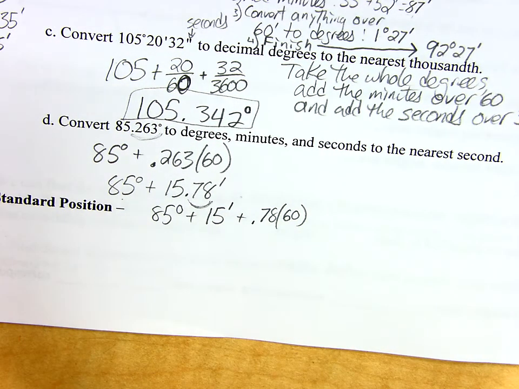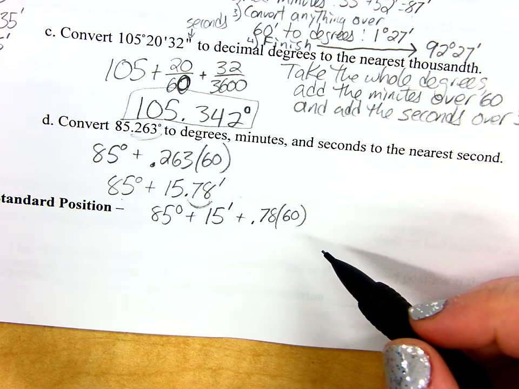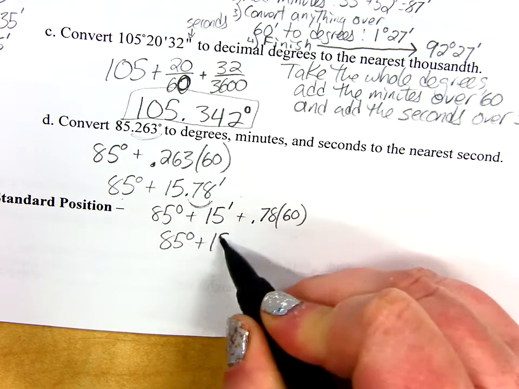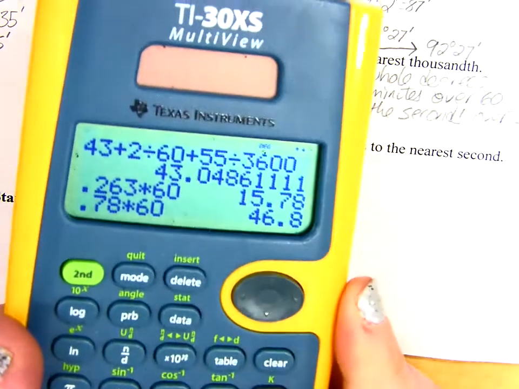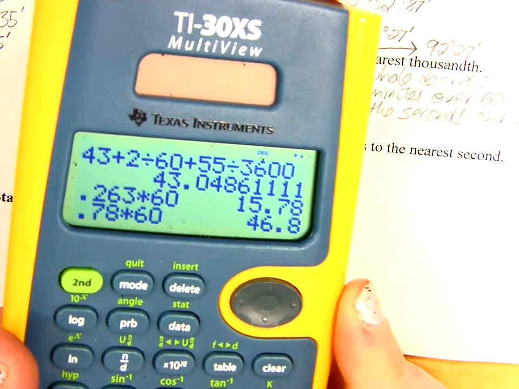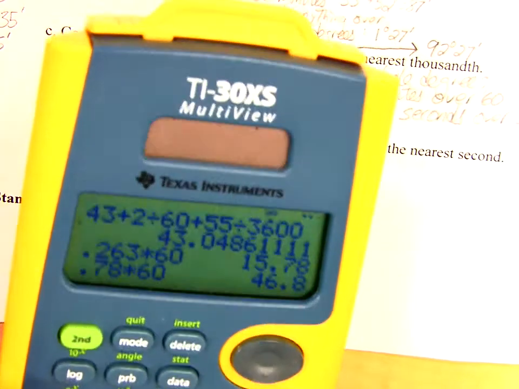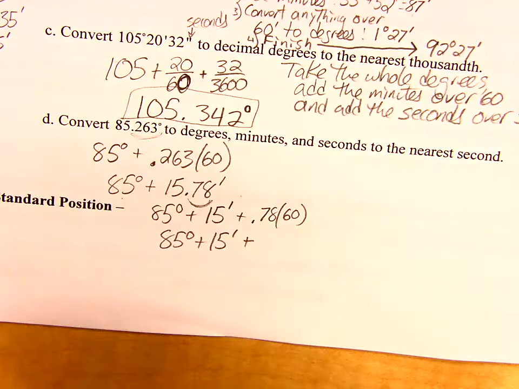Now, if this comes out to be a decimal also, which I actually think it does this time, here's where we round it off. We stop after seconds. So I have 85 whole degrees, 15 whole minutes, and then the decimal that comes out is 46.8. We're going to round seconds to the nearest whole. We're not going to keep going forever, because you could just go down that road until it comes out to not be a decimal anymore.